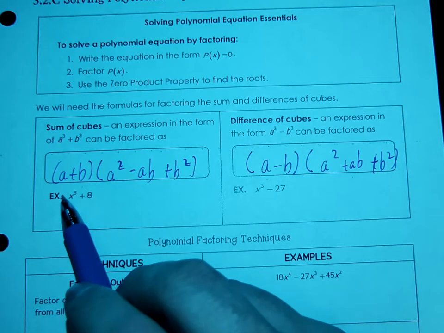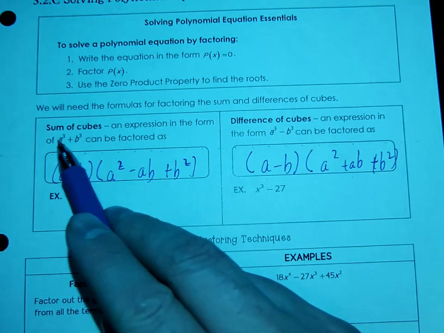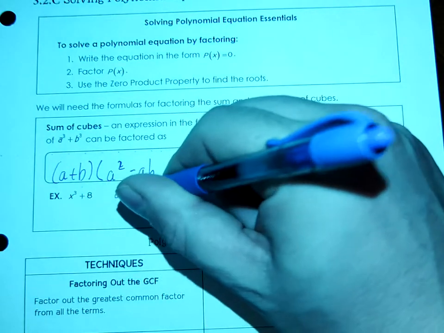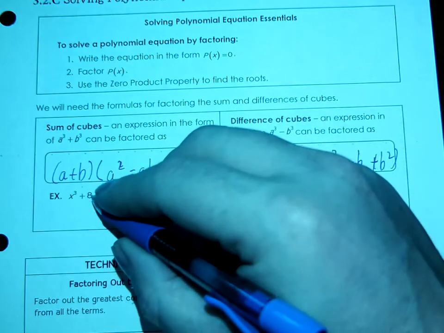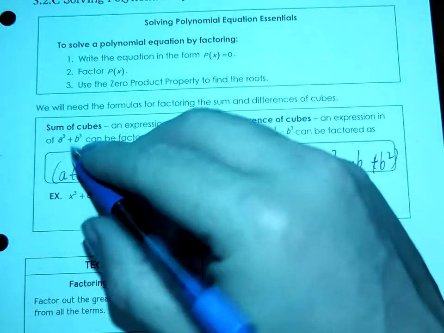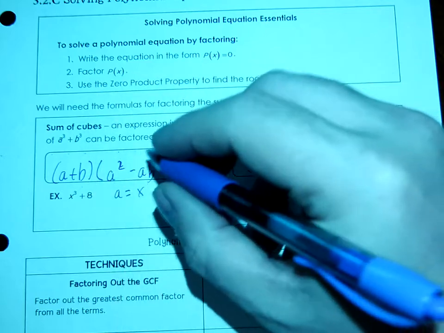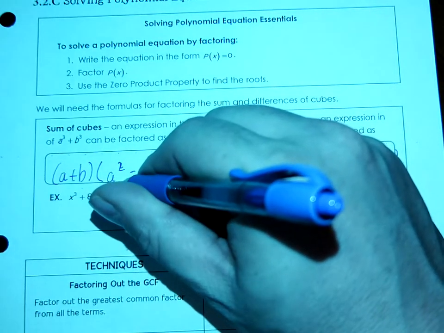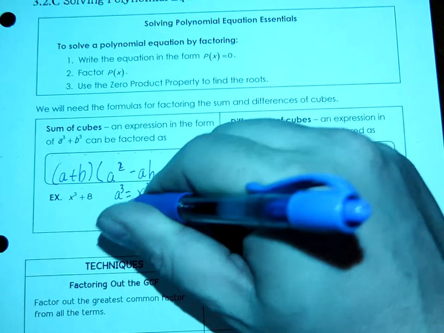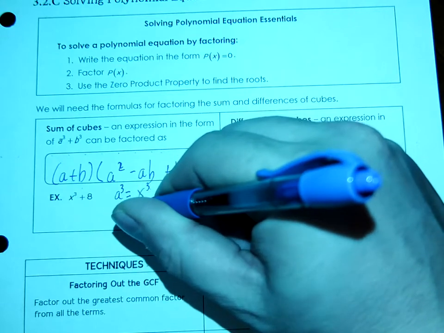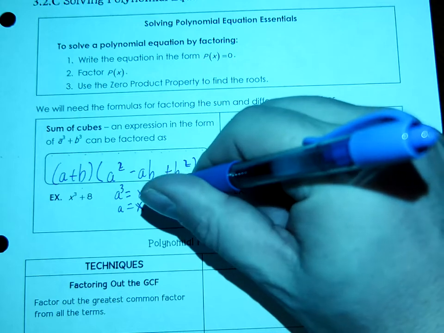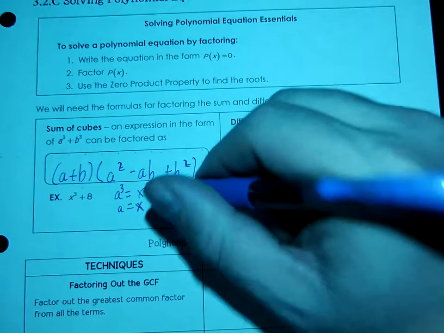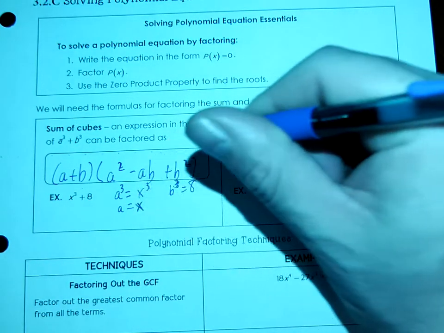So here's an example. What I like to do here is identify the values of a and b. Well, a is easy because it's x. Now b is not 8. b is the cube root of 8 because b cubed should be 8. I could say a cubed equals x cubed if I wanted to. So maybe that's a better analogy here. a cubed is x cubed, therefore a is x, because the cube root of x cubed is x. And then b cubed is 8. So what would b be on this question? What is the cube root of 8, or what to the third power equals 8?